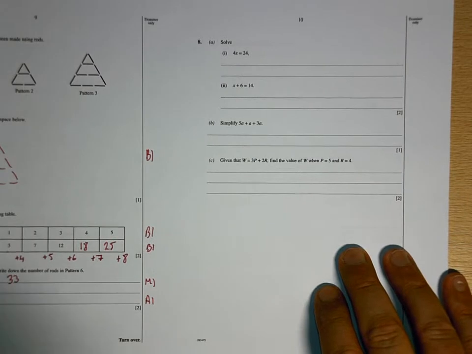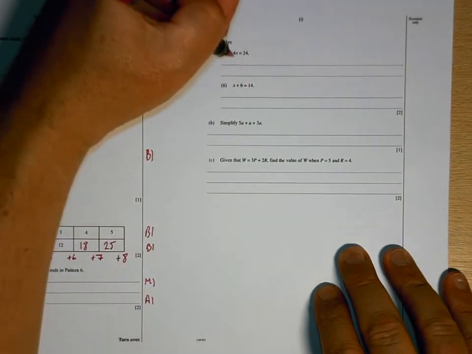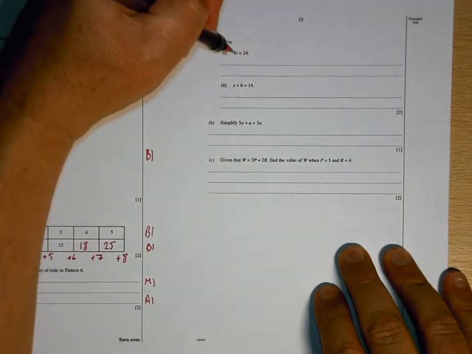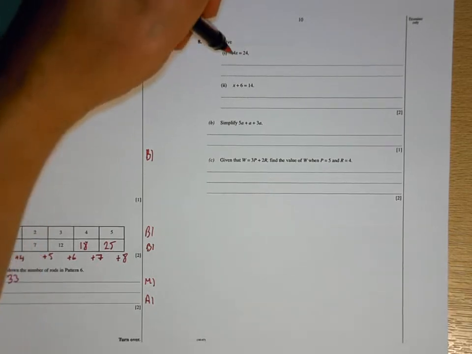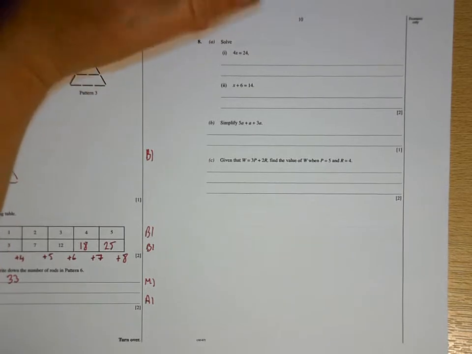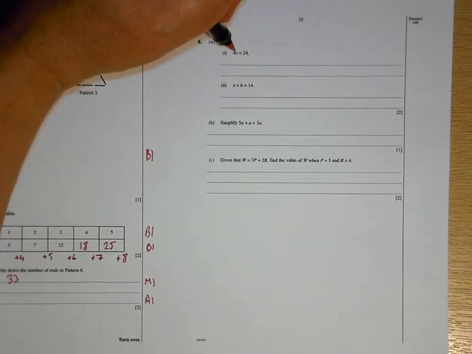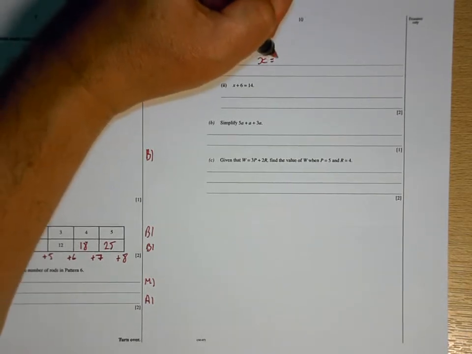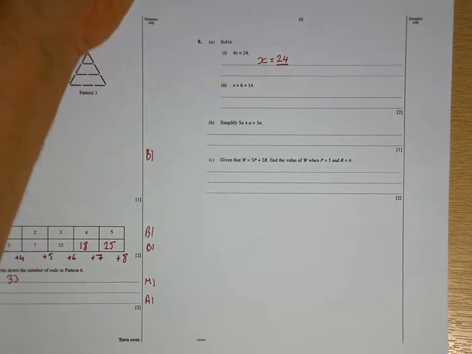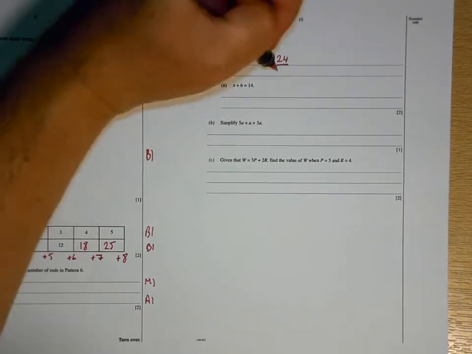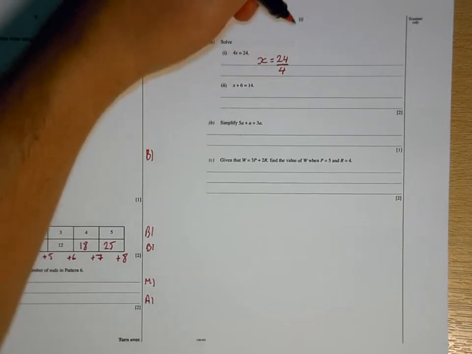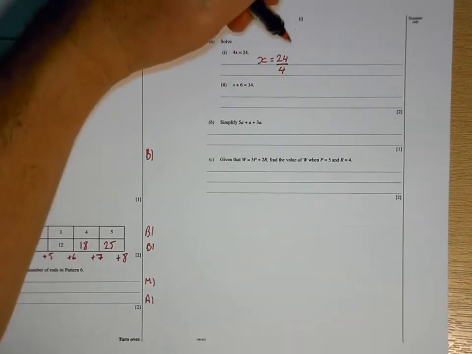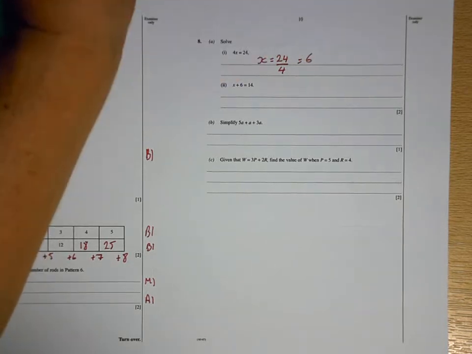Question 8. Okay, so we need to get the x on its own. It's joined by a 4. There's no mathematical symbol there, which means it's 4 times. So to get the x on its own, we're going to do the opposite of timesing by 4, which is dividing by 4. In algebra, we write divided by 4 like that. We could leave it like that, but because 4 goes into 24 exactly 6 times, we can write that and it'll be fine.